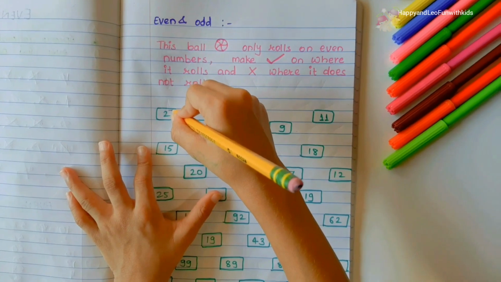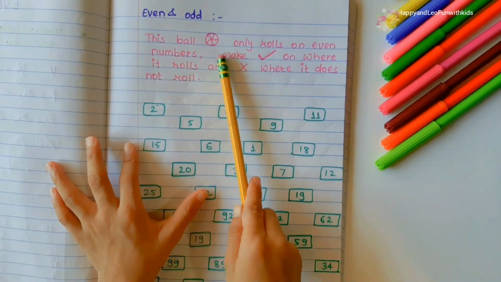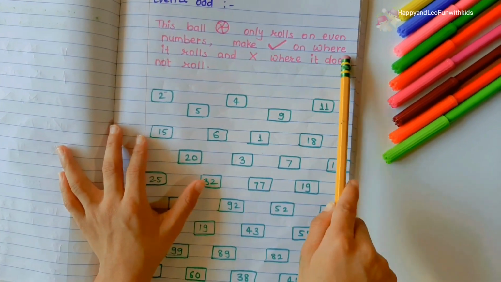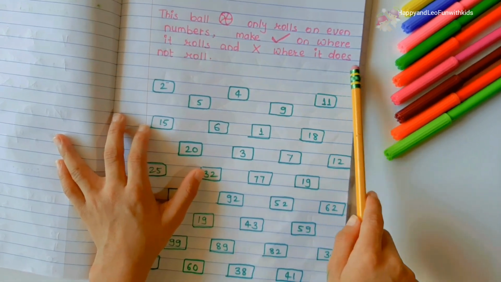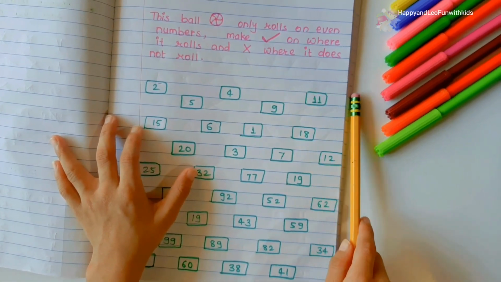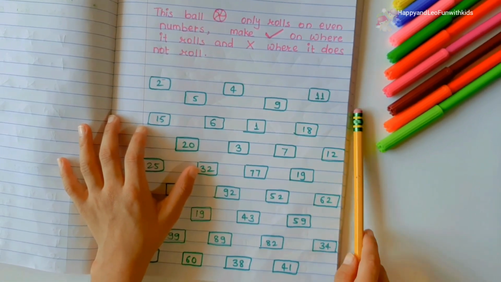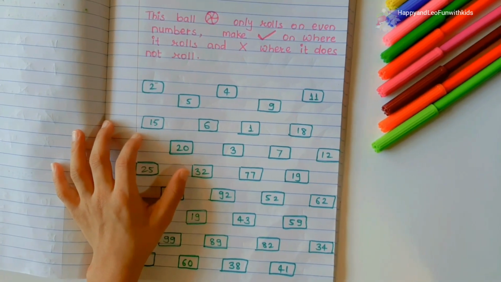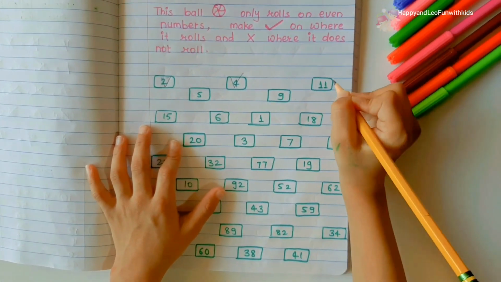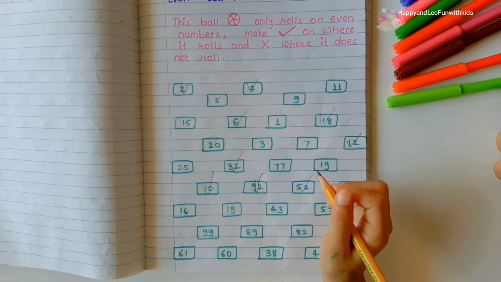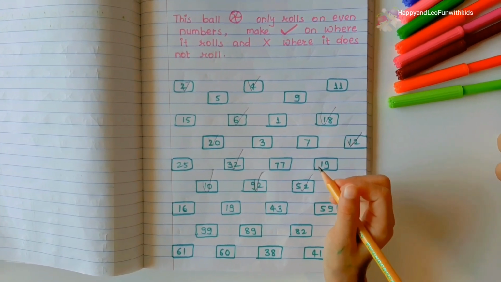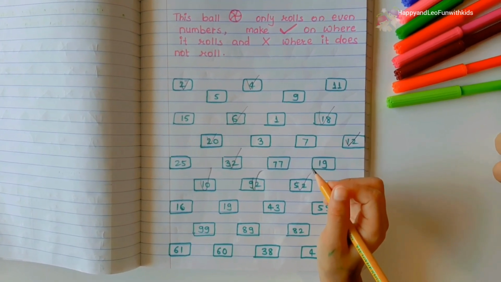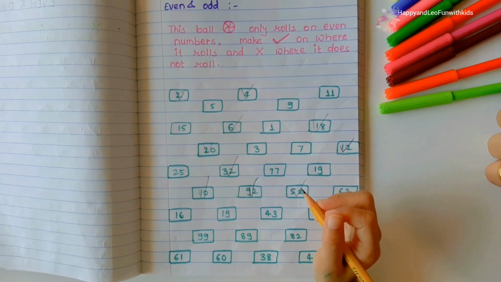Read it. This ball only rolls on even numbers. Make a tick mark where it rolls and cross out where it does not roll. The numbers which end with 2, 4, 6, 8 and 0 are even numbers.